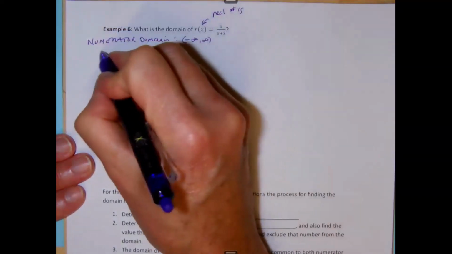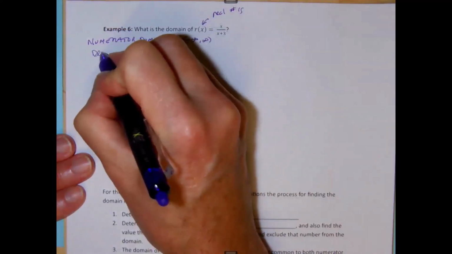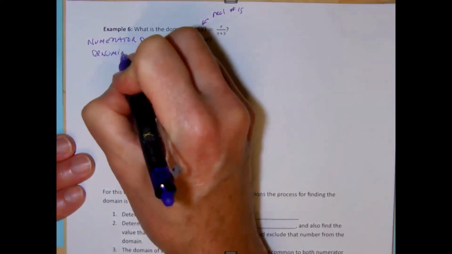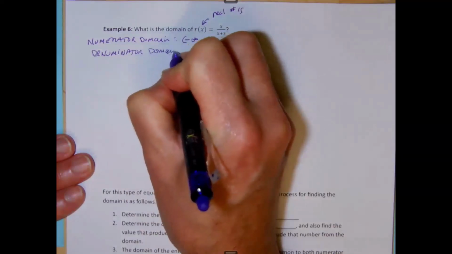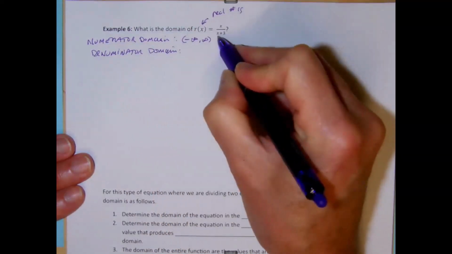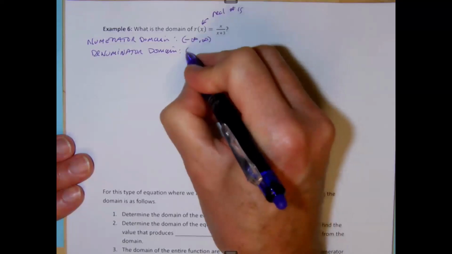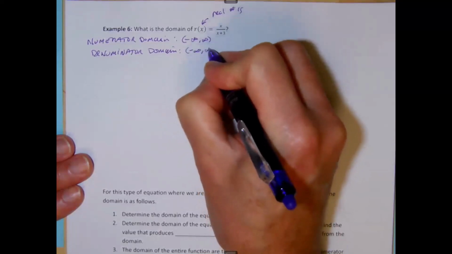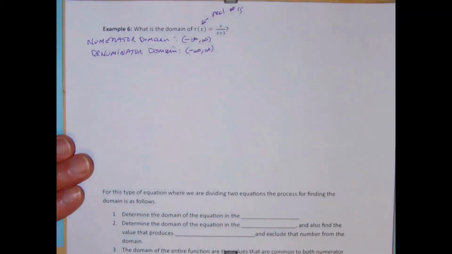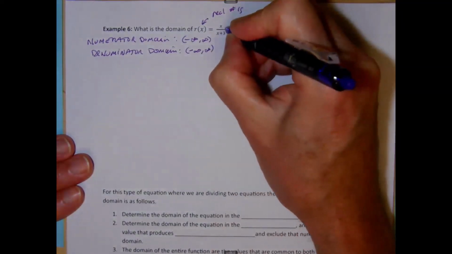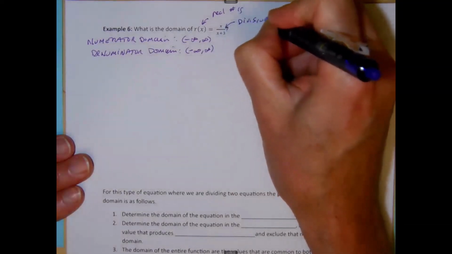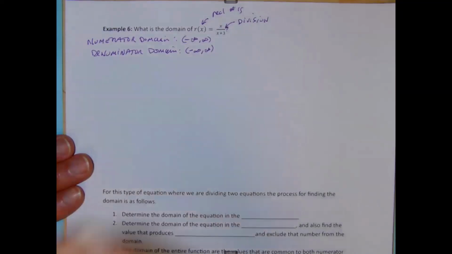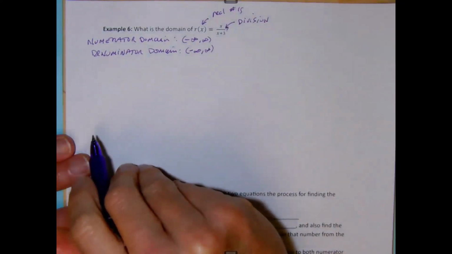What about the denominator domain? Is there any problem there? Again, what am I doing? I'm just adding two numbers. Big deal. We already established you're just adding two real numbers, so the denominator domain is also all real numbers. Great. Unfortunately, there's one more operation: division. And with division comes an issue.